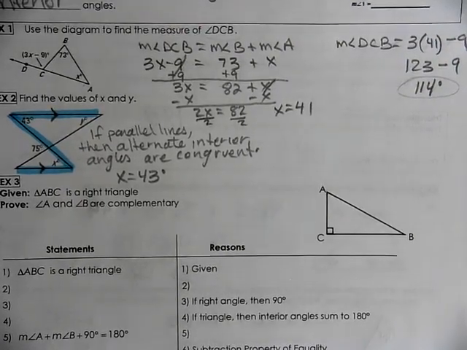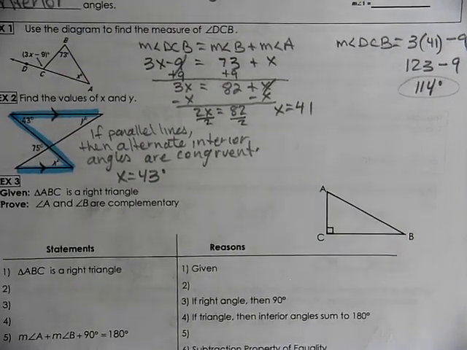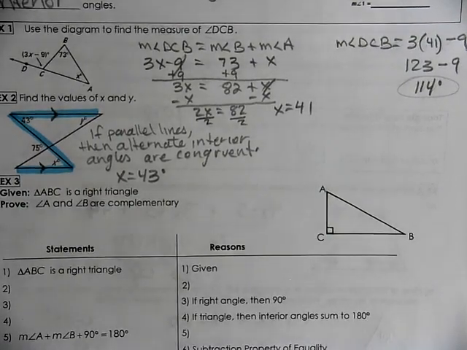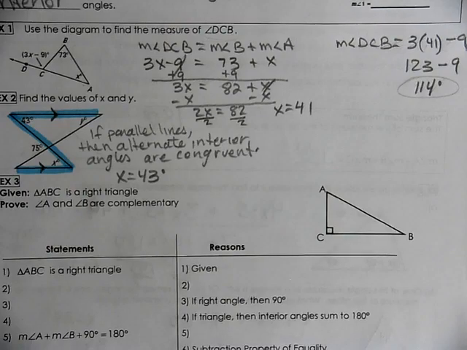Now we need to find the other angle. Anyone have a suggestion on what we would do? How do we find Y? The math's not difficult. If I told you what to do, you could all solve for it. But the decision making on why do we set up our equation for a problem like this? What are we going to do to solve for Y?